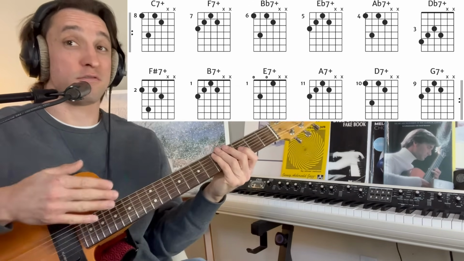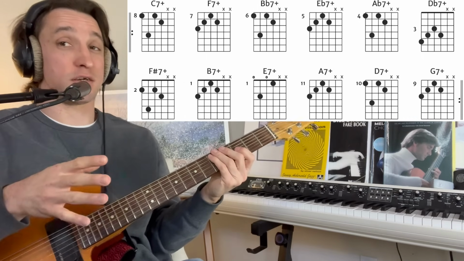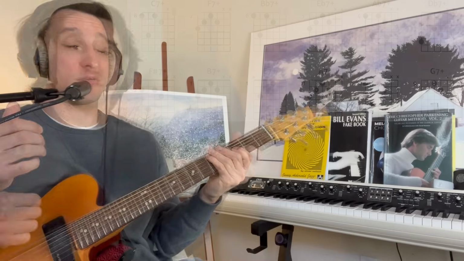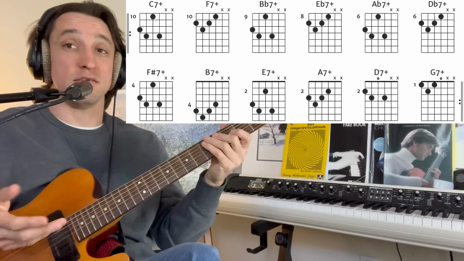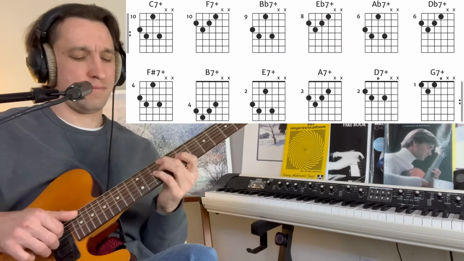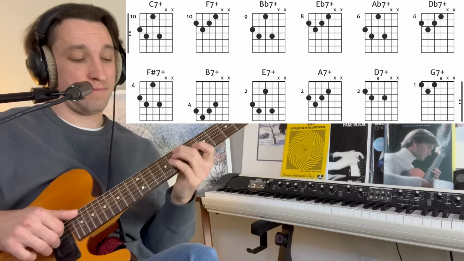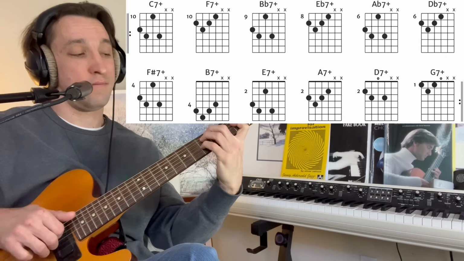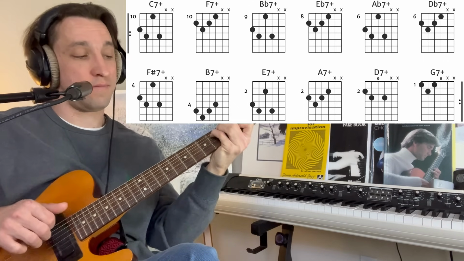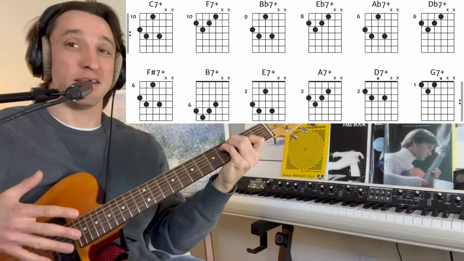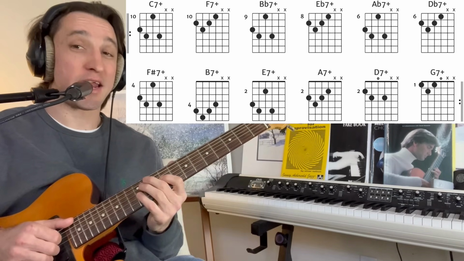And of course, noticing we're moving between root position, second inversion, let's do the same thing from first inversion to third inversion. And that's going to look and sound something like this. And in that particular set, I'm just noticing that chromatic movement, right?